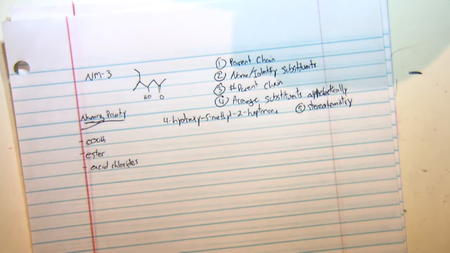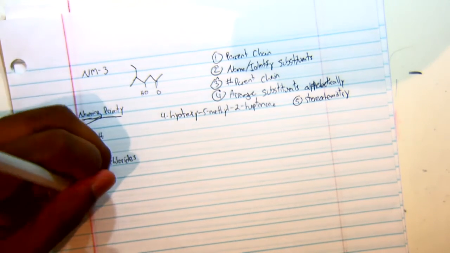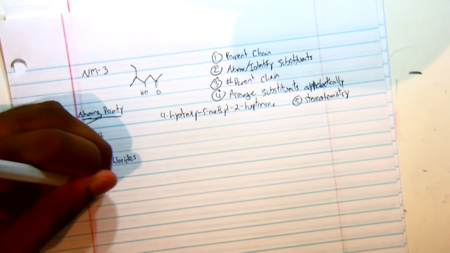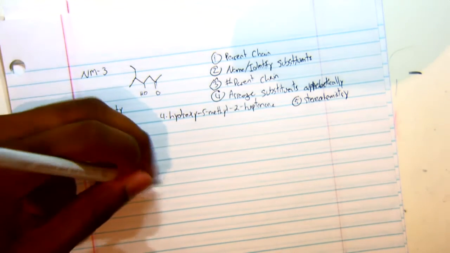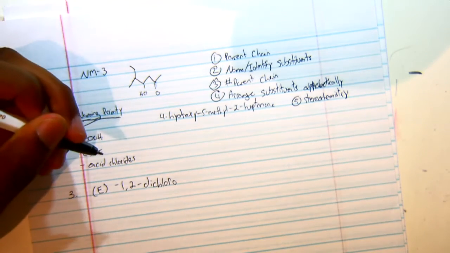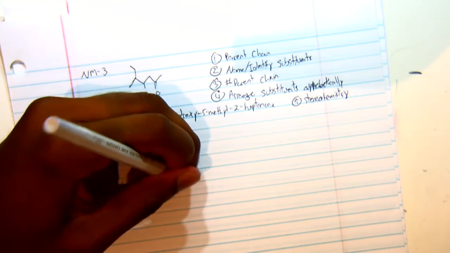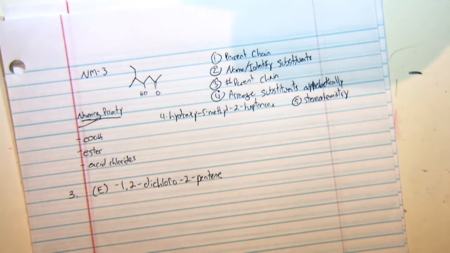The compound that we're dealing with, so we're going to do number 3, is E-1,2-dichloro-2-pentene. All right, so when we're dealing with E and Z, that's kind of like a stereochemistry thing, and that tells us whether what.